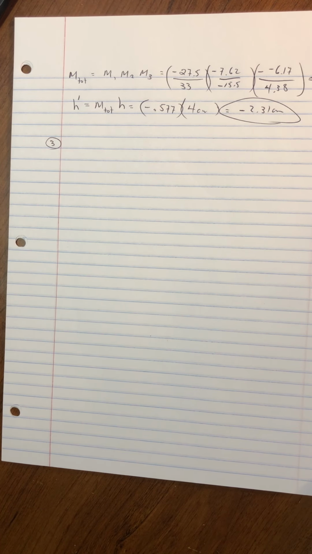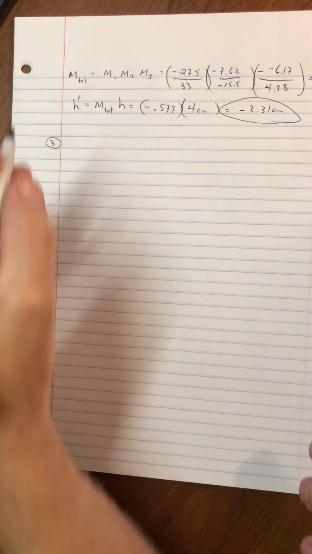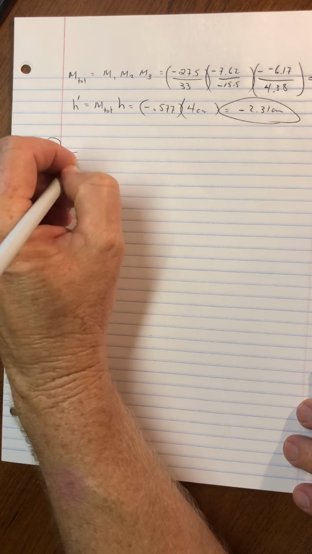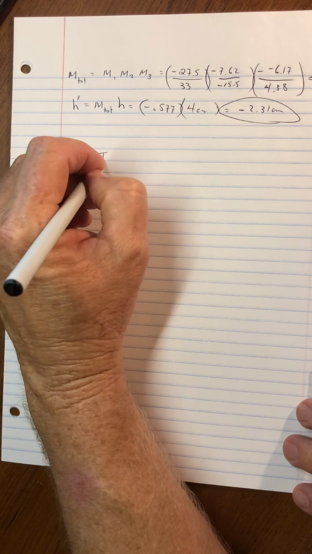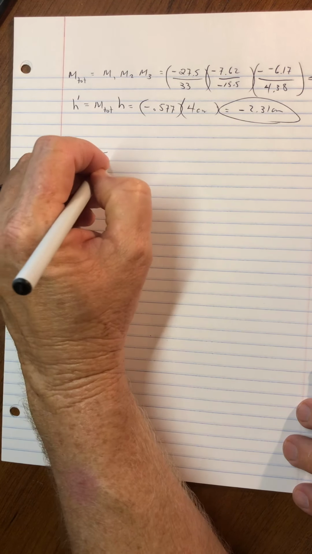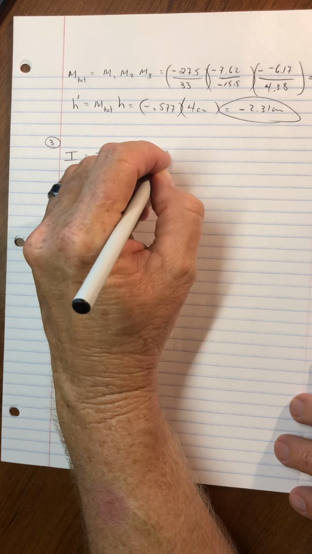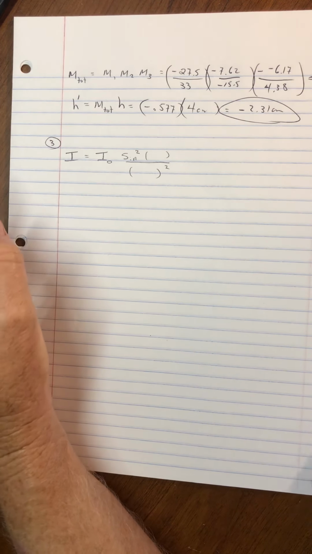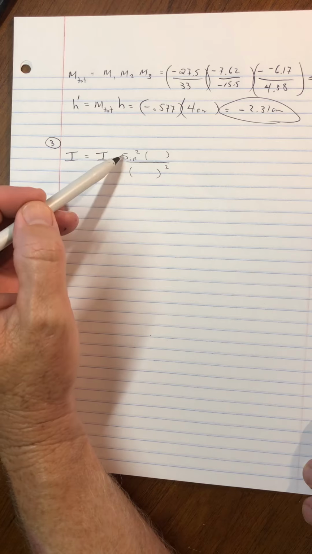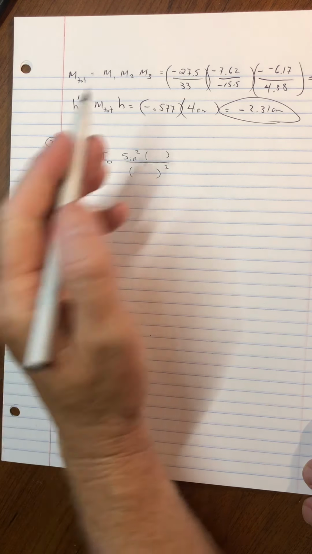Let's try number 3. Number 3 is supposed to be an easy one. It's just really kind of a plug and chug. It's probably the easiest one on this test and the other test too. The equation's straightforward. We learned here that the intensity anywhere on the screen would be the intensity at the center of the screen, and then we decrease intensity as we move from the center because of diffraction.